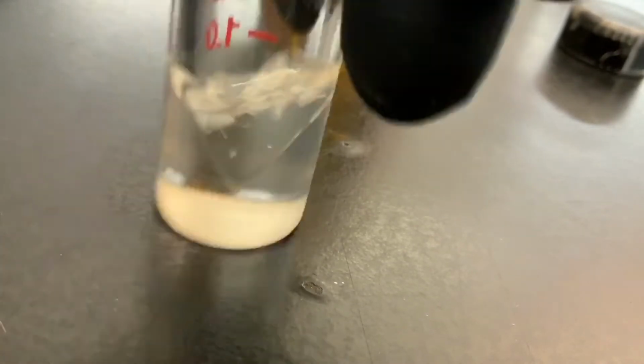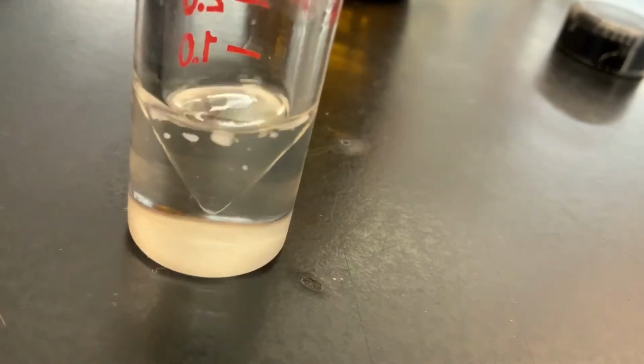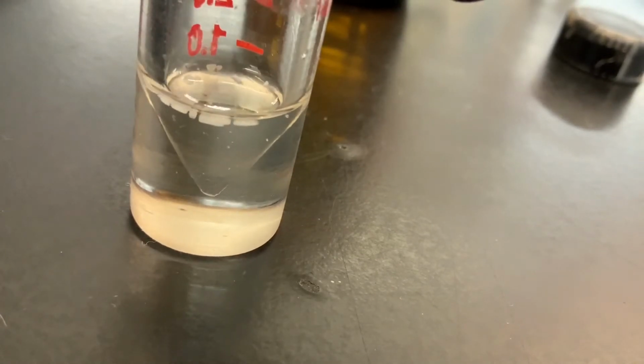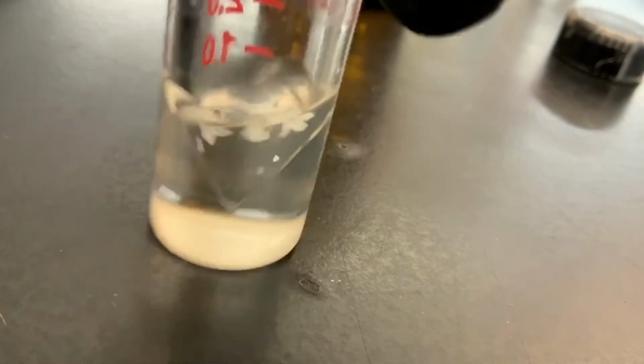And based upon our knowledge of the functional group, the carboxylic acid in its unionized form, and then also the benzene ring, we could say that this is going to be more soluble in the organic layer. So this will eventually dissolve in our methylene chloride.